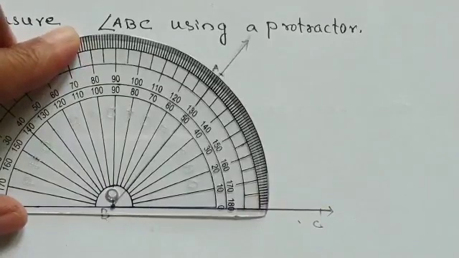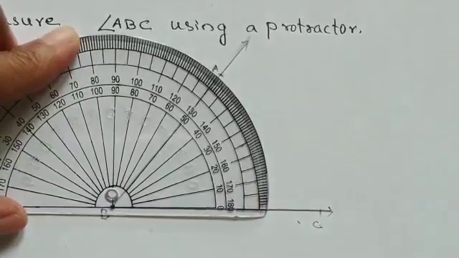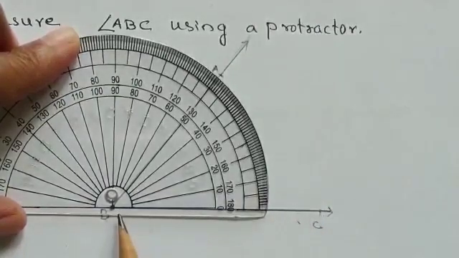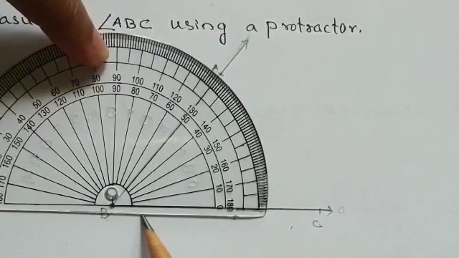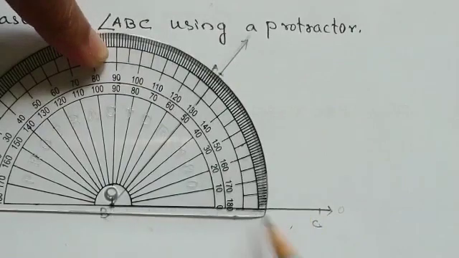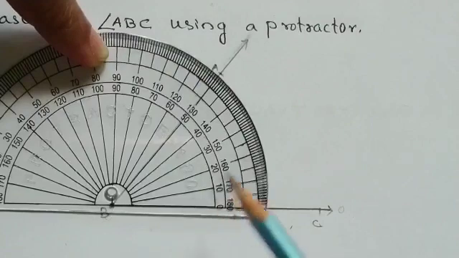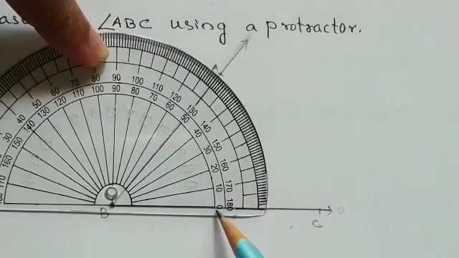Okay. Now the next step. The baseline or the reference line should be on this arm BC of the angle. Now the angle is measured starting from the 0 on that side of the vertex on which the arm of the angle lies. So the arm BC is on the right of the vertex B. So count the division starting from this 0.